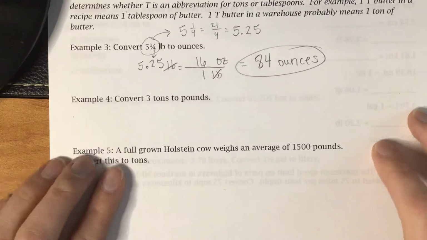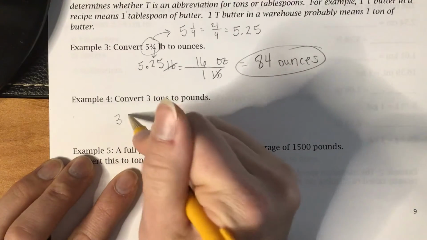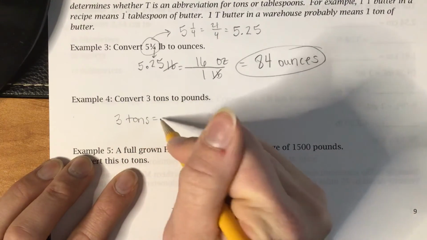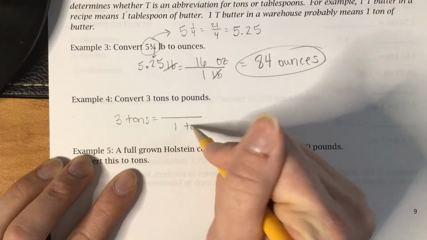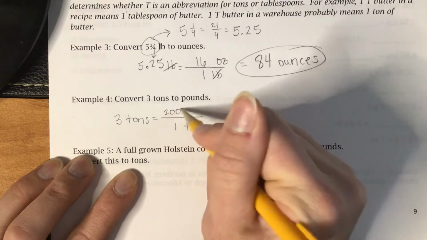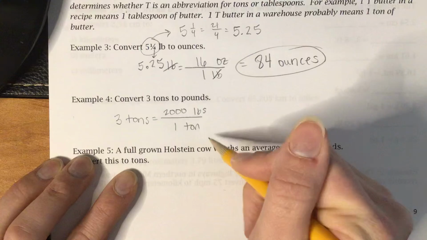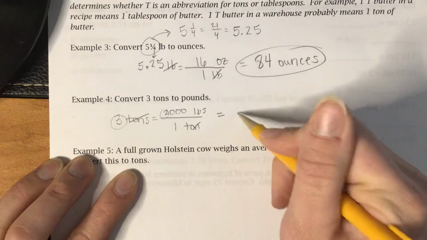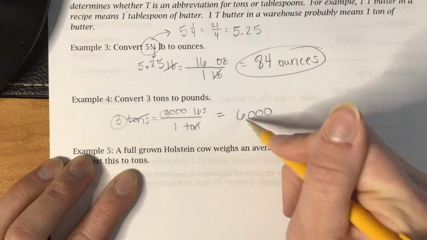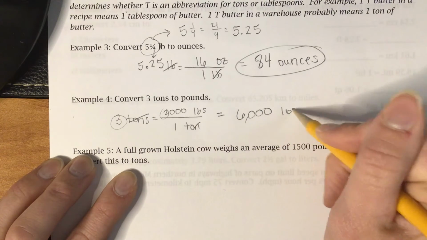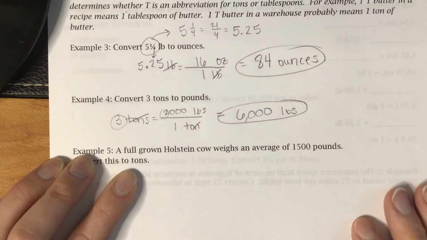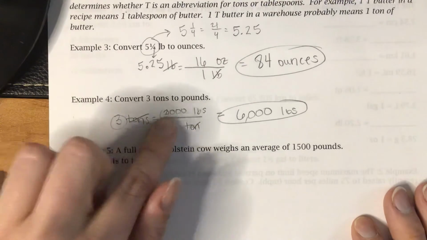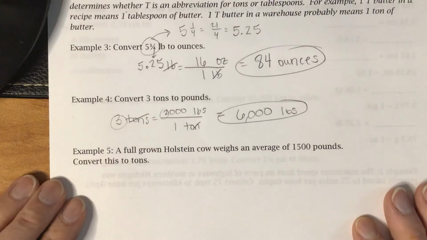Convert 3 tons to pounds. So I have 3 tons. What do I know about 1 ton? I know 1 ton is 2,000 pounds. Tons cancels. I'm going to do 3 times 2, which is 6. Add the zeros, and I get 6,000 pounds. I could also multiply in my calculator 3 times 2,000 to get 6,000.